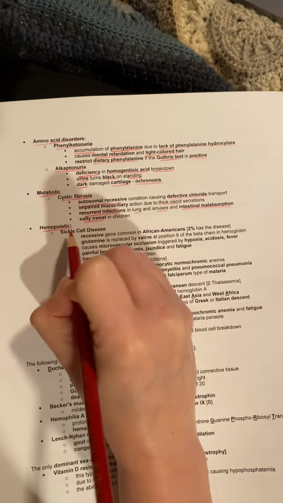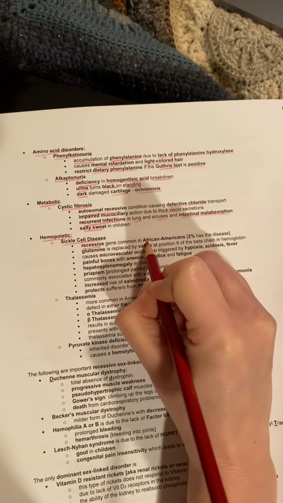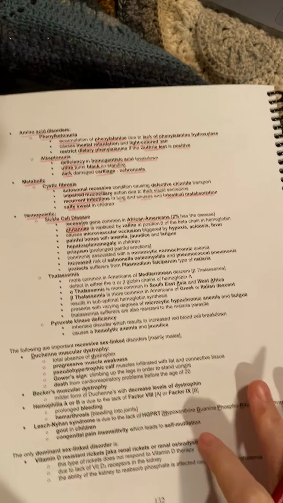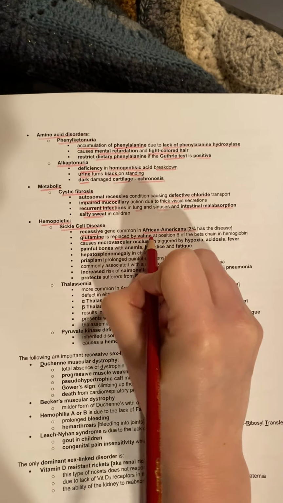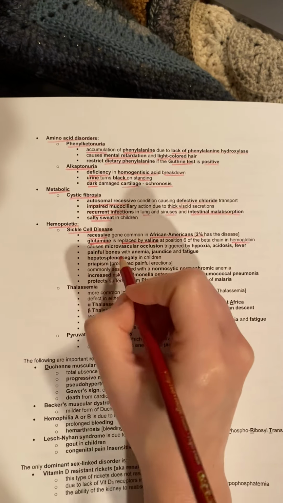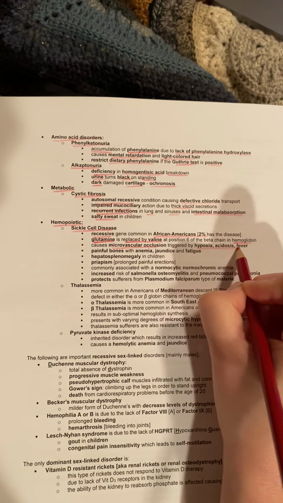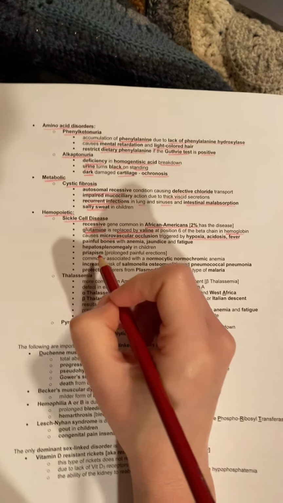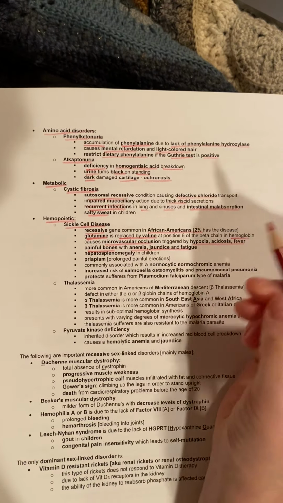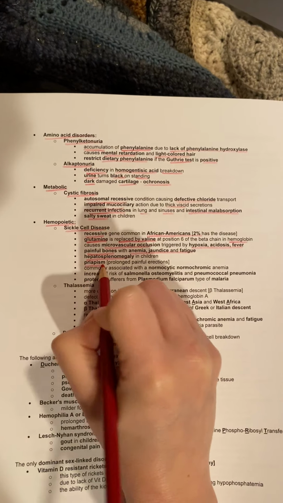Hemopoietic: sickle cell disease. Recessive gene common in African Americans, 2%. Glutamic acid is replaced by valine at position 6 of the beta chain in the hemoglobin. Causes microvascular occlusion triggered by hypoxia, acidosis, and fever. Painful bones with anemia, jaundice, and fatigue. Hepatosplenomegaly in children. Priapism.